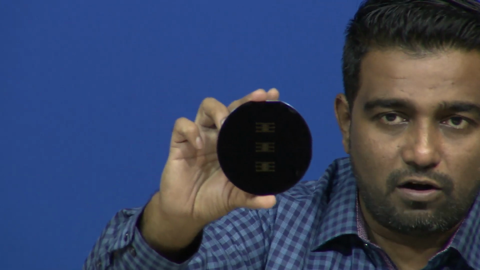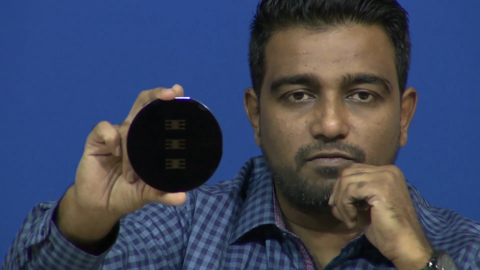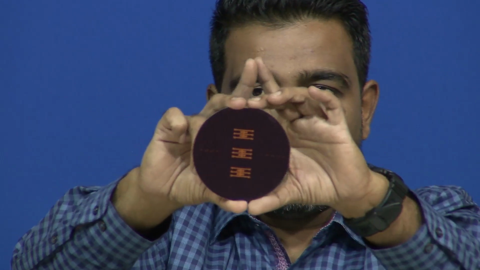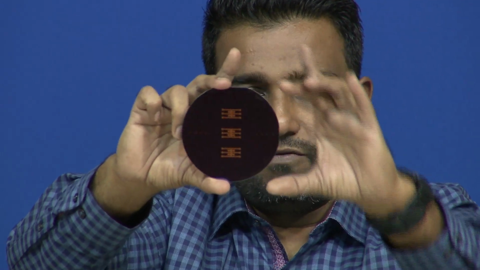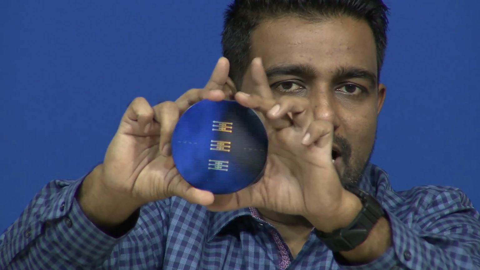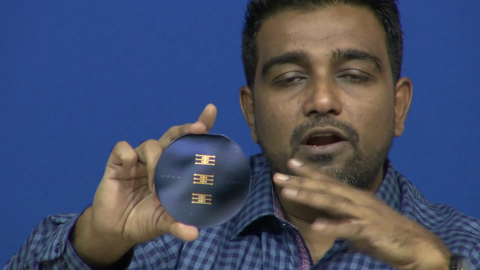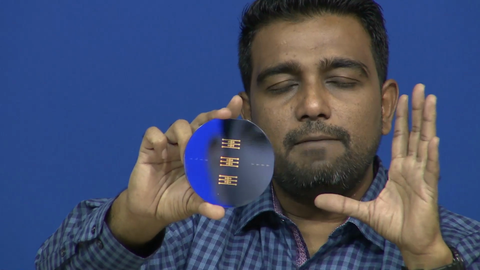Let me hold it the way it should be held. First of all, you should not hold it with bare hands, you have to wear gloves, but this is just for demonstration, that is why I am holding it with a bare hand. As you can see, there is a flat surface here, one flat, and a second flat. These flats are meant to tell whether it is p type or n type, or whether it is 100 or 111. We need to understand what kind of wafer it is and what the orientation of the wafer is. To understand this orientation and the wafer type, we use the flats.